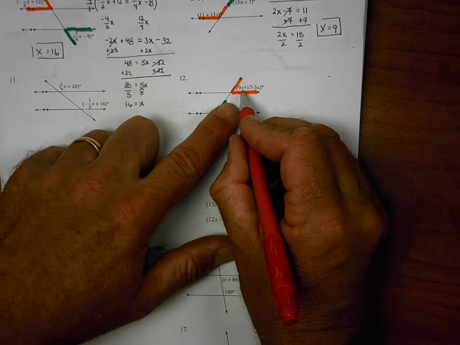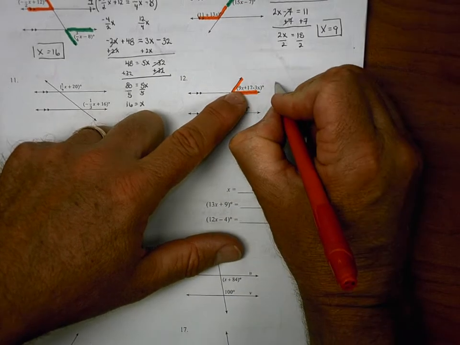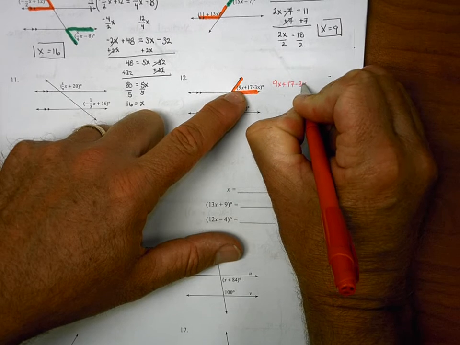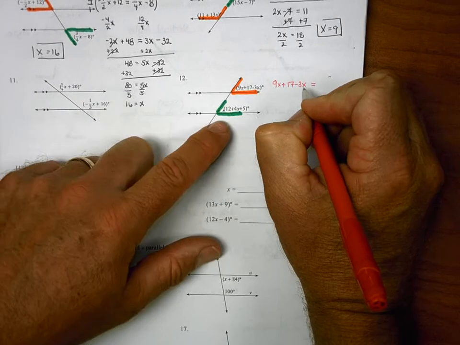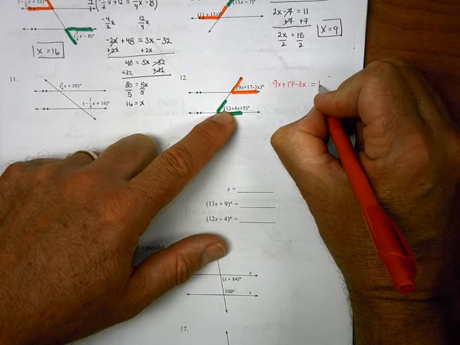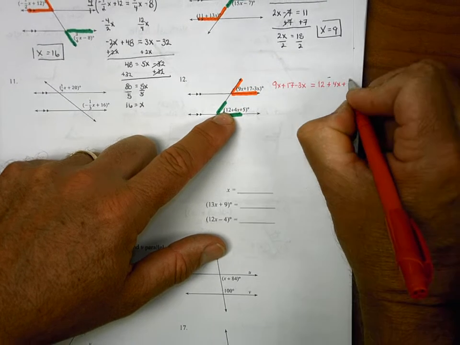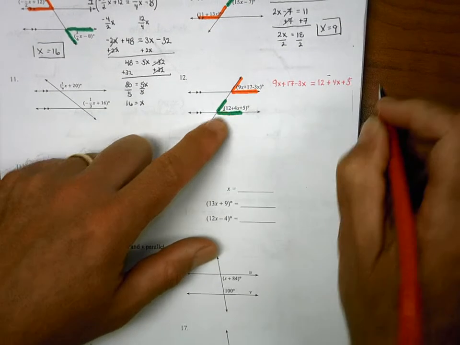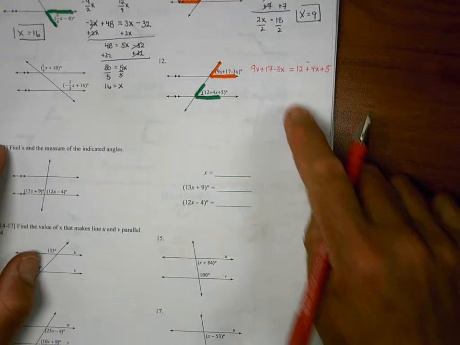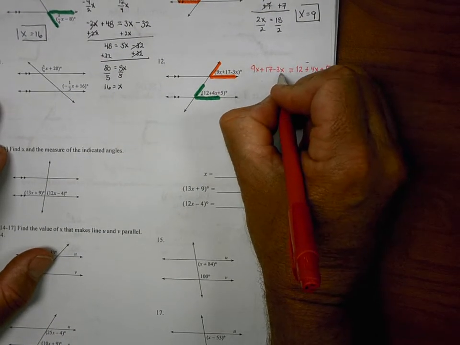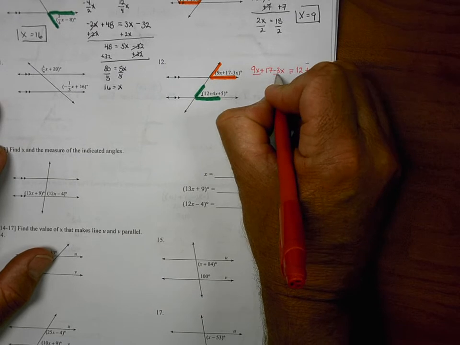So that means the expression 9x plus 17 minus 3x is going to be equal to the angle that it corresponds with, which is 12 plus 4x plus 5. That would be the expression for that angle. Okay, and now I'm going to solve this equation to solve for x. So on the left side of the equation, I'm going to combine these two like terms together.